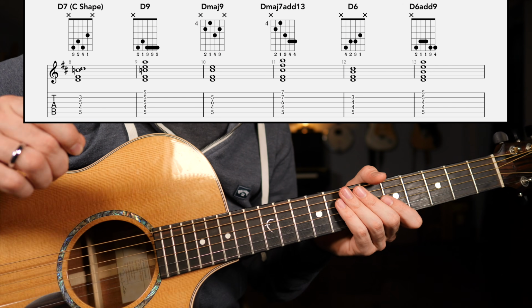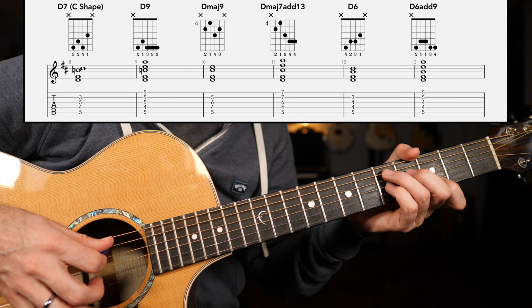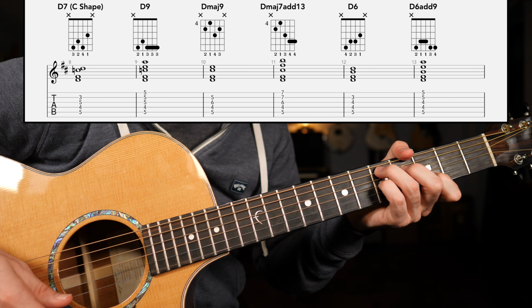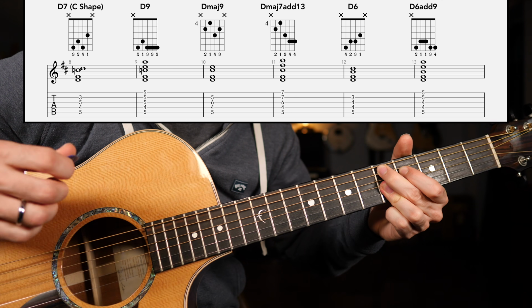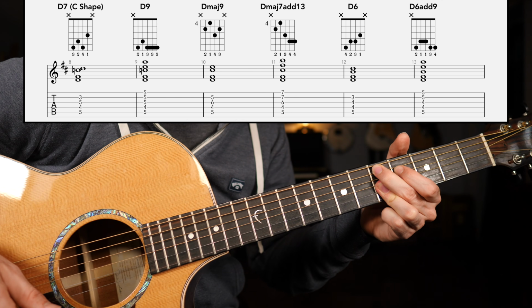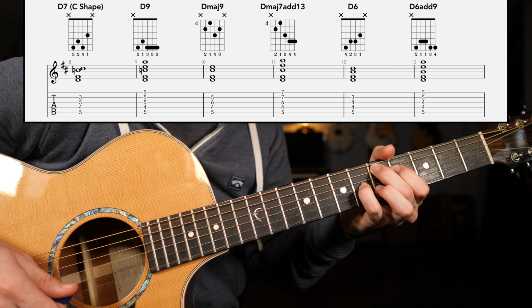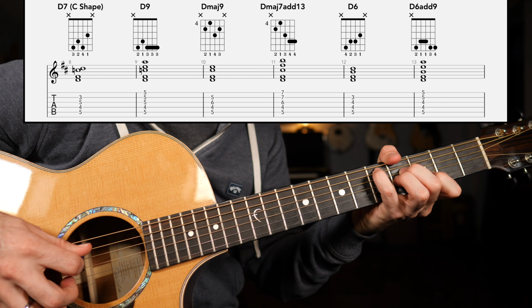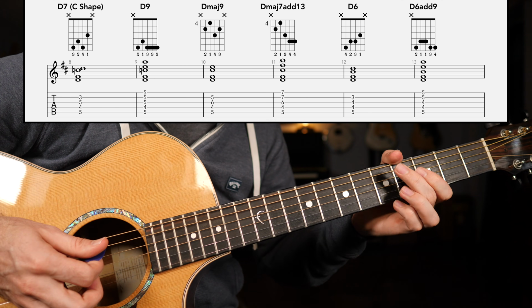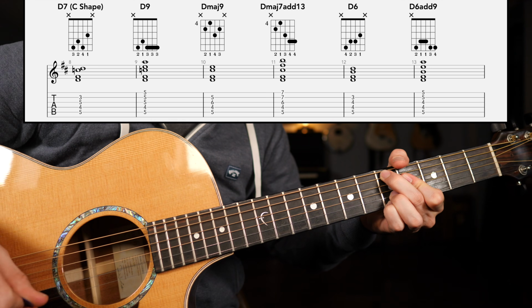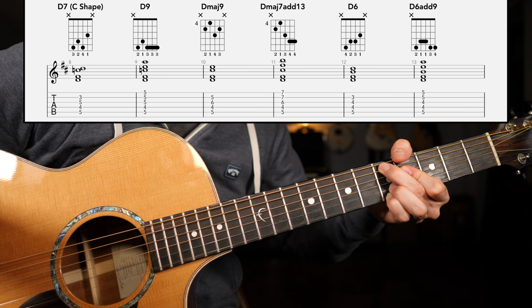Okay, taking a look at these major or consonant varieties, here we're going to learn the D7 in its C shape, the D9 variety, one of my personal favorites, invaluable for blues music. We're also going to learn the D major 9. We'll learn how to play the D6 chord, and one of my personal favorites, the D6 add 9, which sounds so beautiful as you start moving it up to higher keys.